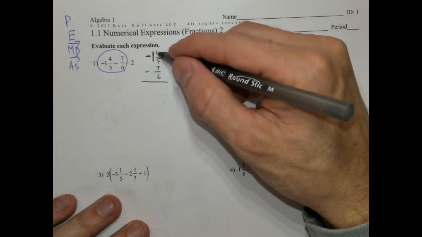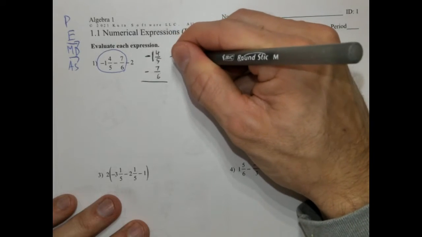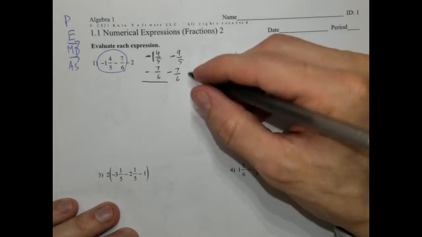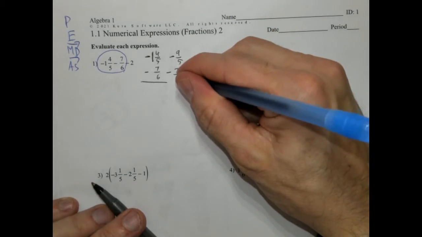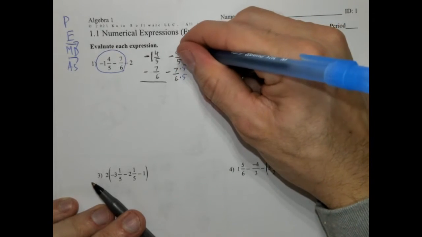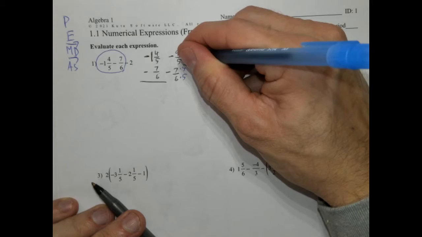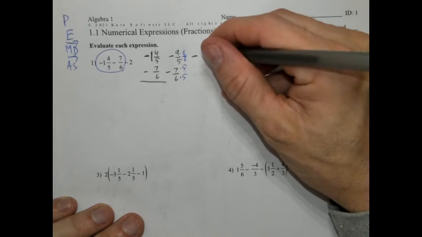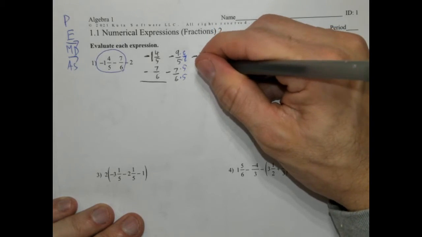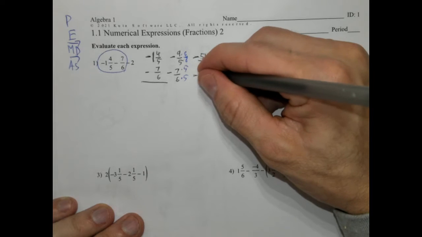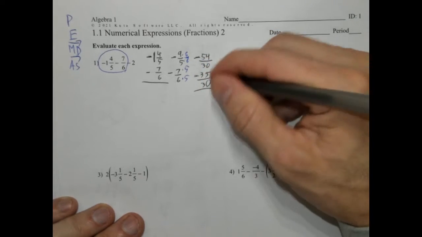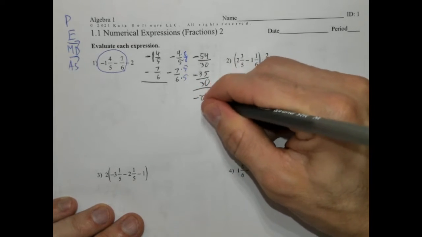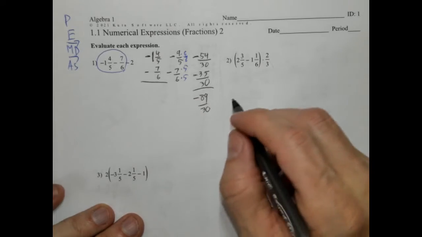So let's first make this an improper fraction. 1 times 5 is 5, plus 4 is 9, so negative 9 over 5. And then we have negative 7 over 6. We want the lowest common denominator, so we'll multiply this by 5 over 5 and this by 6 over 6. Why did I put a fraction bar there? Oh well. So 9 times 6 is 54, so negative 54 over 30. And then negative 7 times 5 is negative 35 over 30. They're both negatives, so we add together and keep the sign. So we get negative 89 over 30. We're going to leave that as an improper fraction for now.